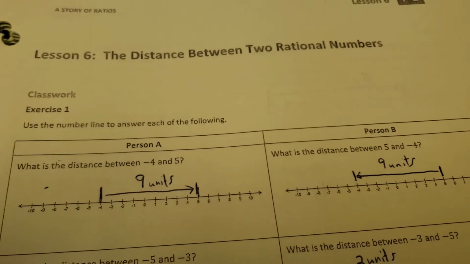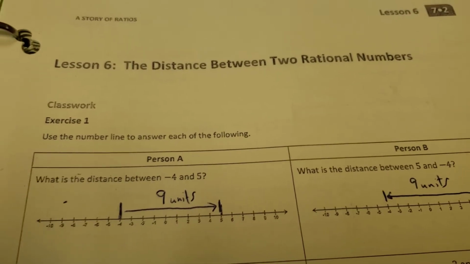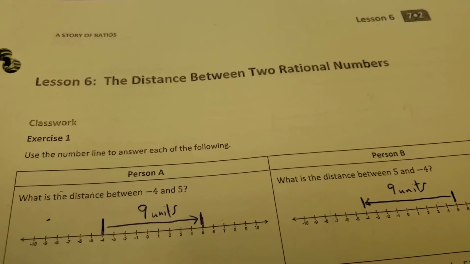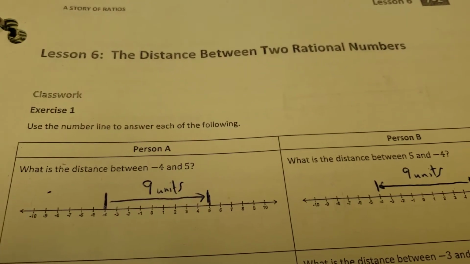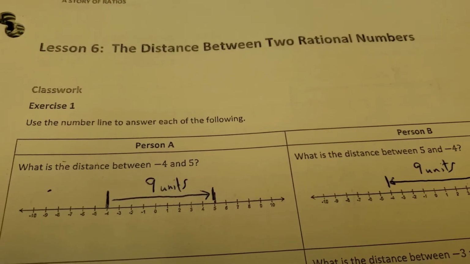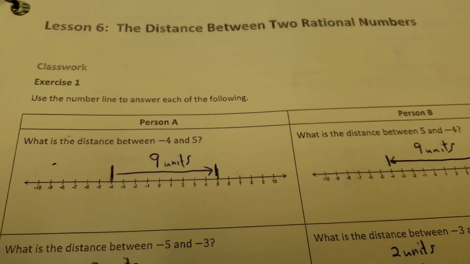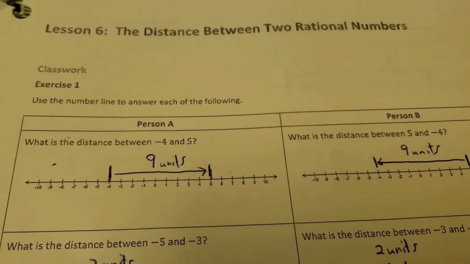This is Mr. Woolley again, and we are going to be working on Lesson 6 today in your Eureka Math. It's the distance between two rational numbers. Now, the distance between things is always going to be a positive answer. So that's something you always want to kind of think about today.